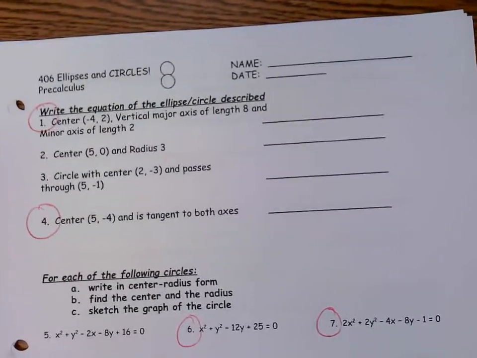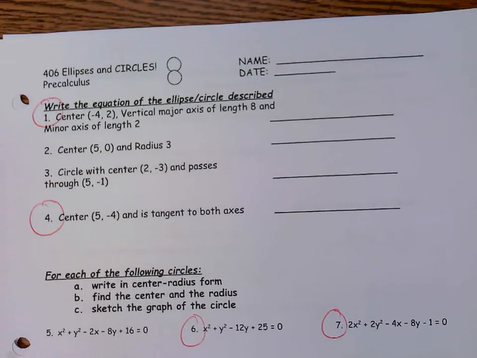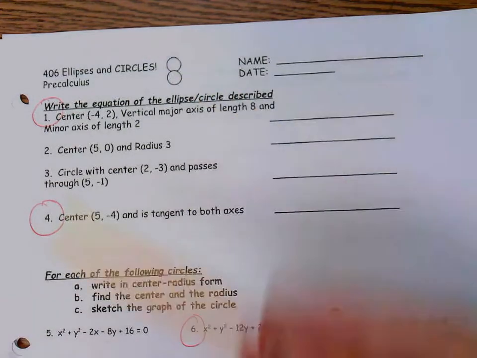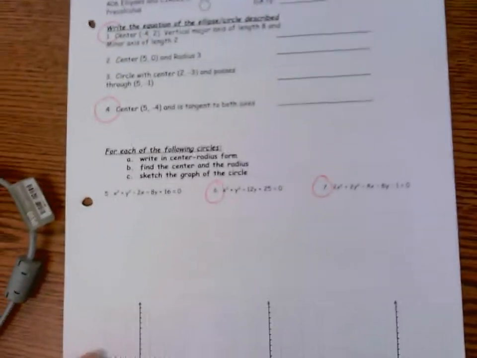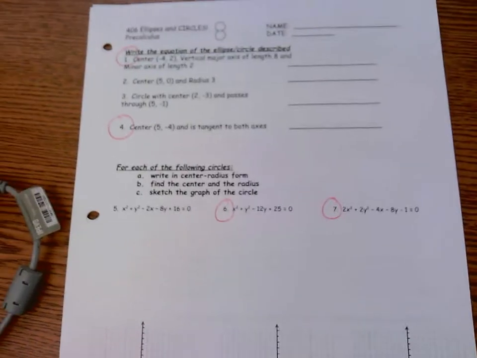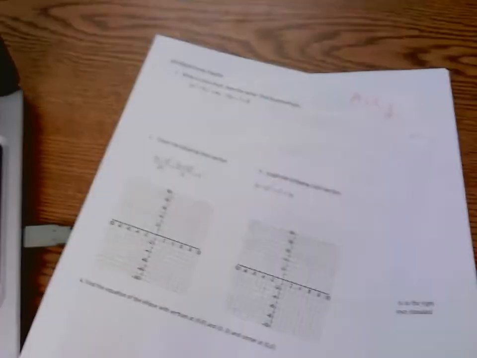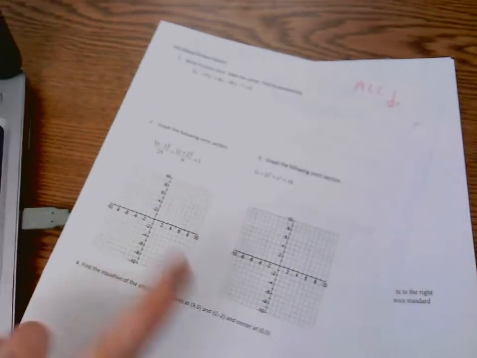All right, so I'm going to go through a little bit more circle and ellipse practice with you, and then I'll tell you the remainder of the problems that you need to try on your own. So the ones that I've circled on this front page, I'm going to complete in this video. And then the back page, you're going to complete all 4 of these questions on your own.